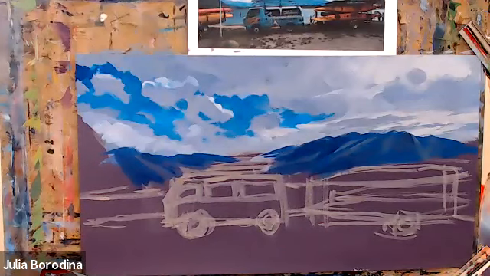For that, I'll go for exactly the same color range, but I will add my emerald green. That might be one extra color.